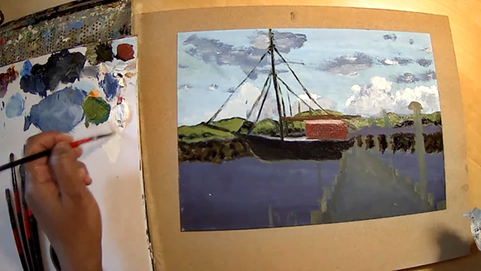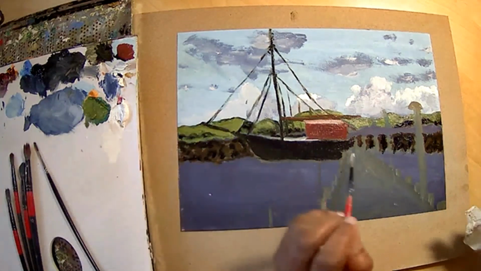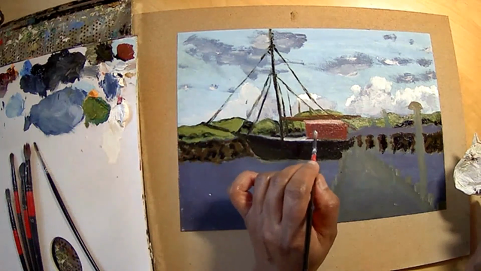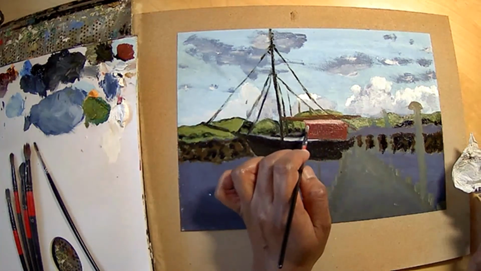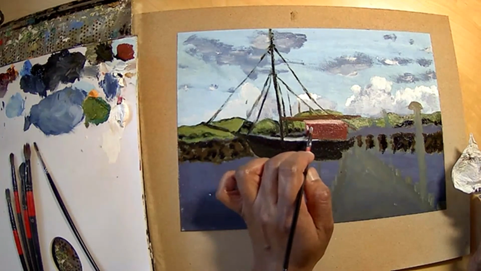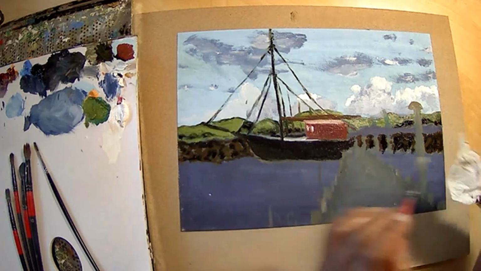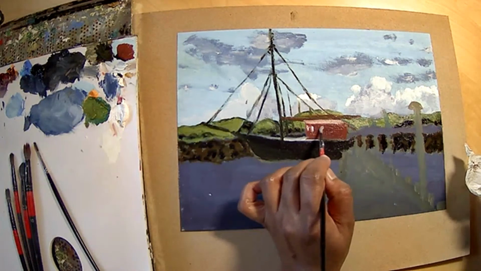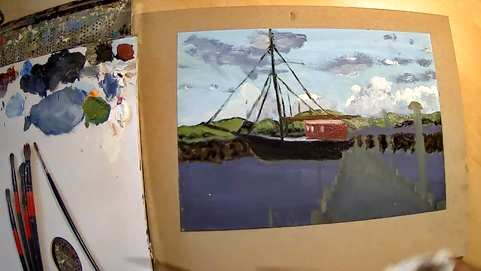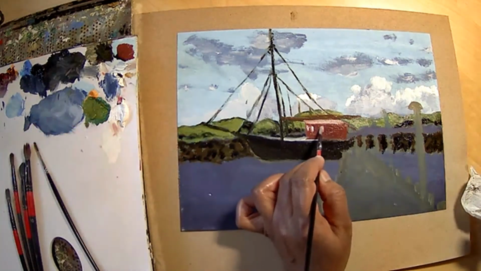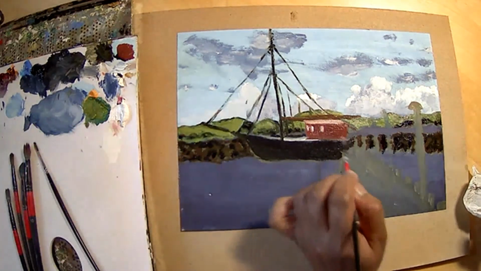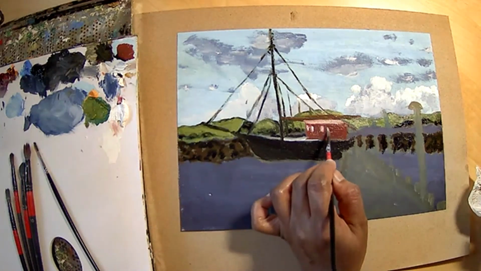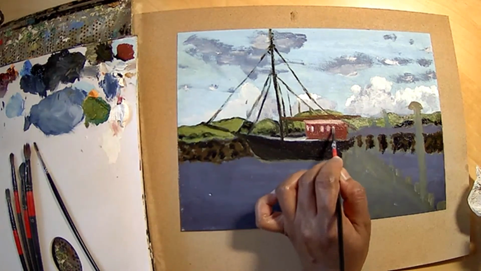And here it helps for me to use the same way for the windows. Can you see the windows aren't really whitey white. They should have a tinge of gray as well, but we'll do that a little later. I'm just blocking in the space with white. Just lightening it up. The cabin.